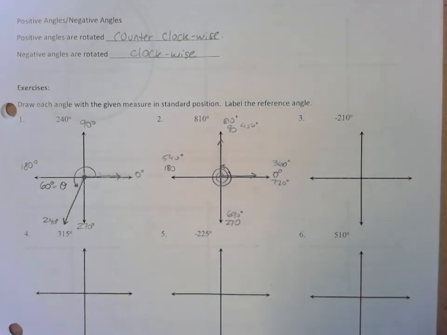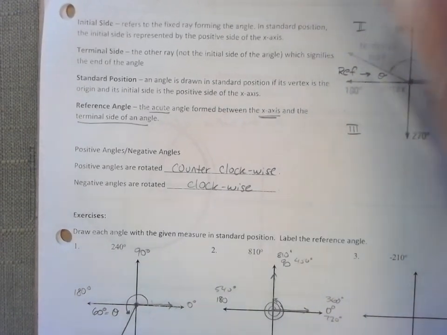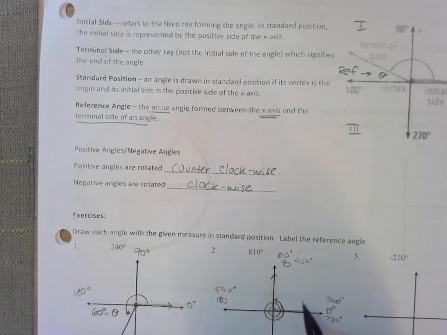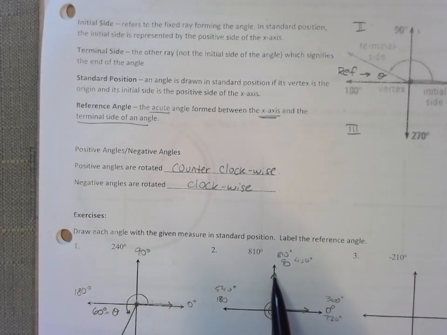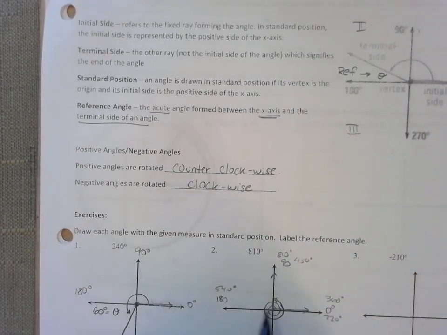Now, according to our definition, our reference angle is an acute angle. I would think that the angle formed by the terminal side and the x-axis would be 90 degrees. However, is 90 degrees acute? The answer is no. If it's directly on the axis, you can't really have two reference angles because this side is also 90 degrees.